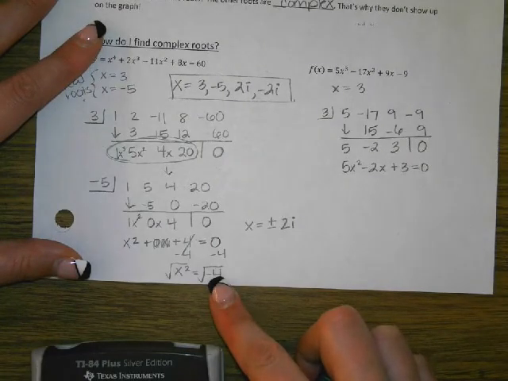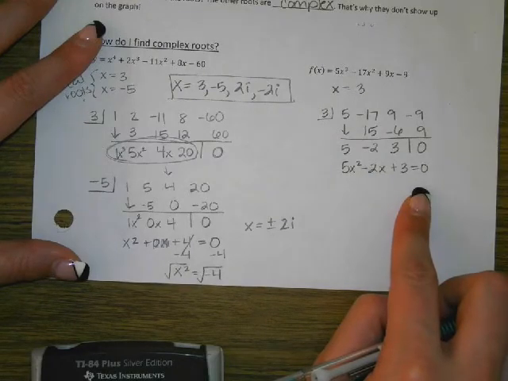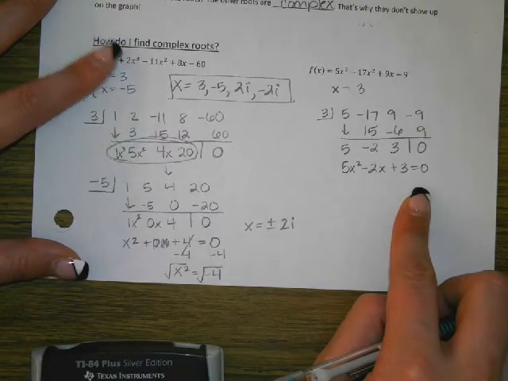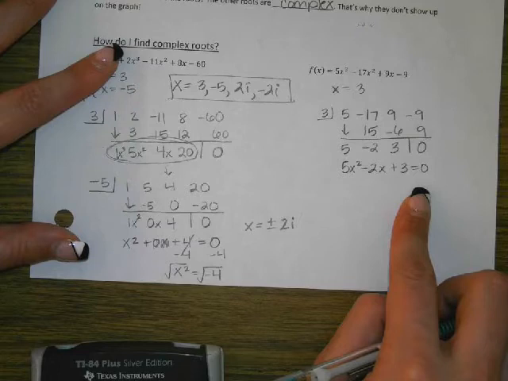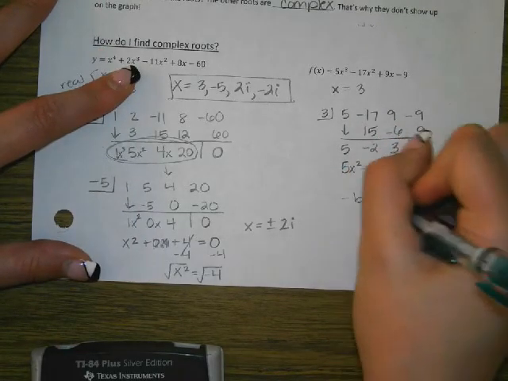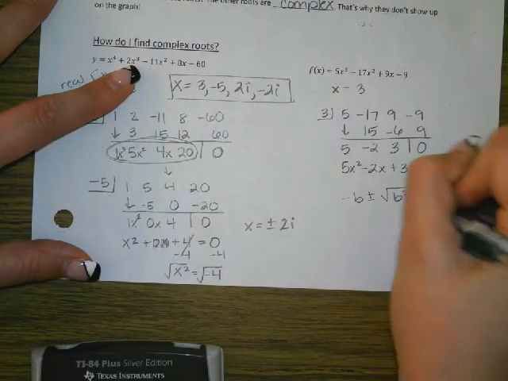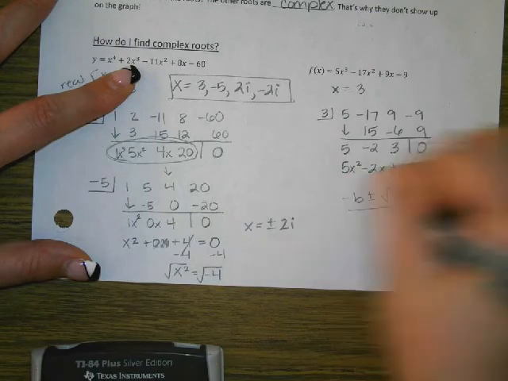Now, is this one going to be as easy to solve as that other one? No. So what do we have to do to solve it if it's not as easy to solve? We cannot factor it. You factor things when you get real answers. We already know we found all the real answers. This one has to be imaginary. We have to do the quadratic formula. So, if you guys remember, it's negative b plus or minus square root of b squared minus 4ac all over 2a.